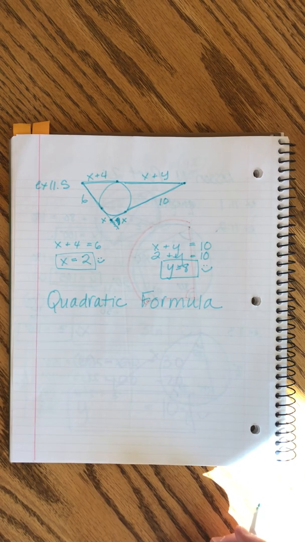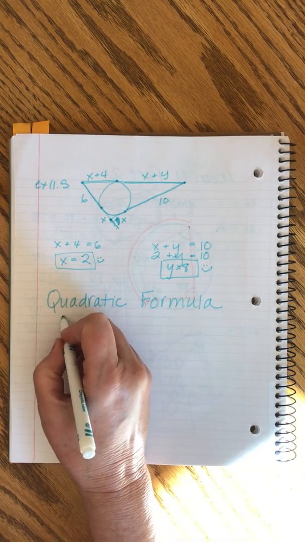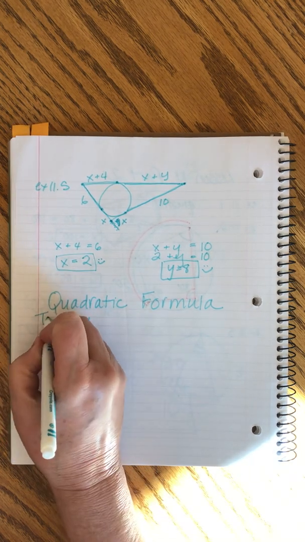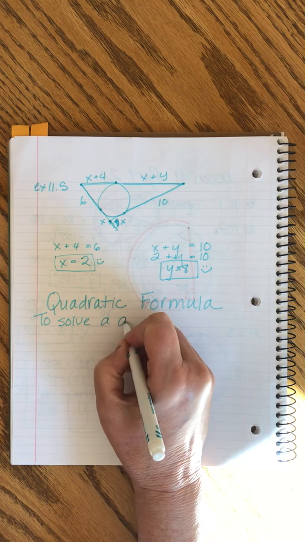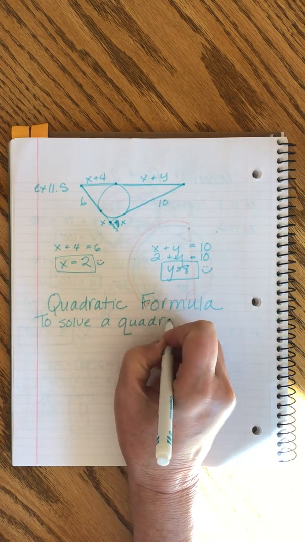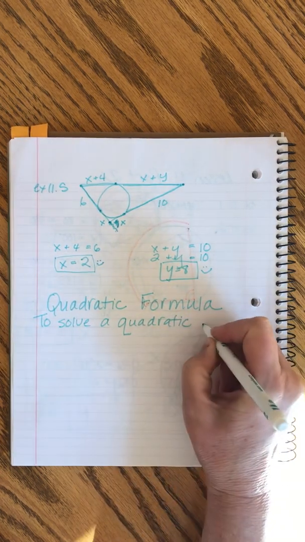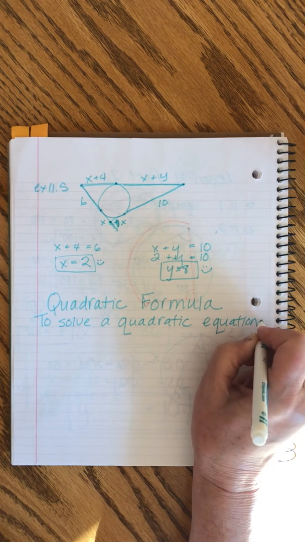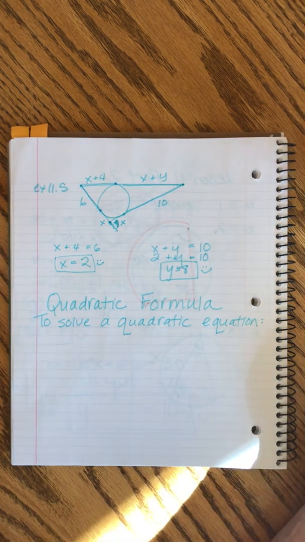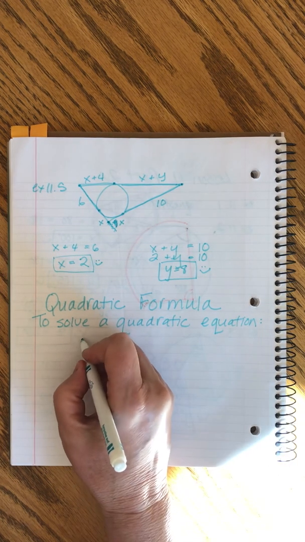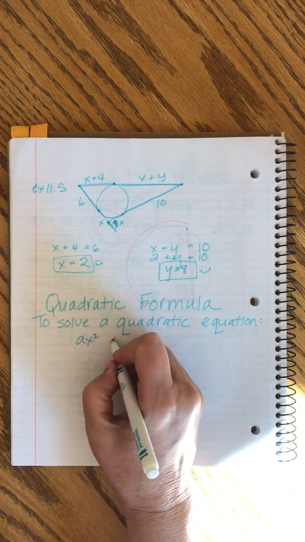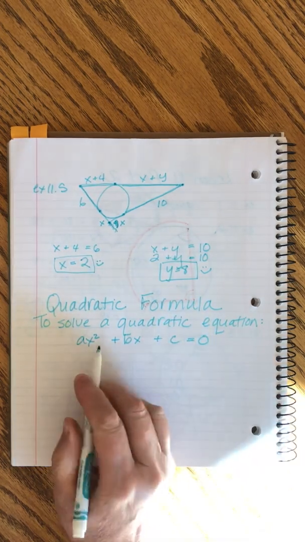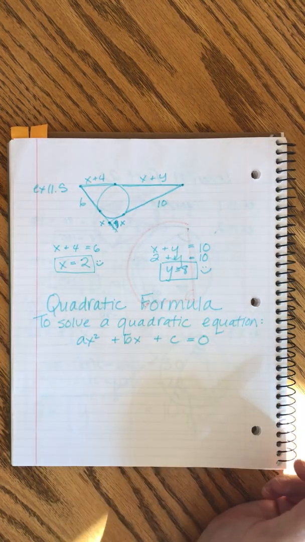We know that there are several ways to solve a quadratic equation. And I'll remind you of what that is. There are 3 ways to solve a quadratic equation, which is something that looks like this. This is the standard form. We call that the standard form of a quadratic equation.